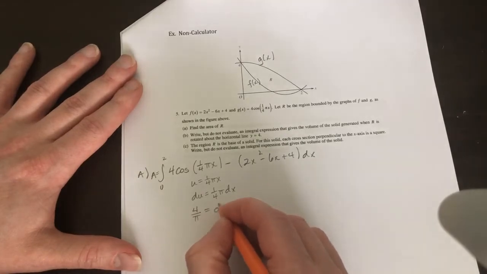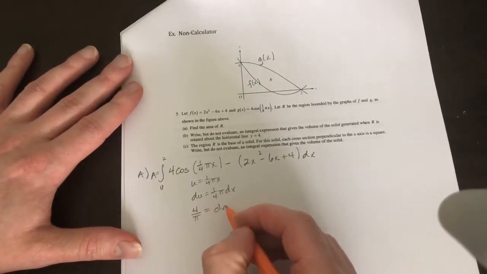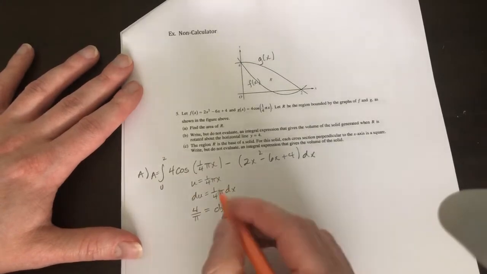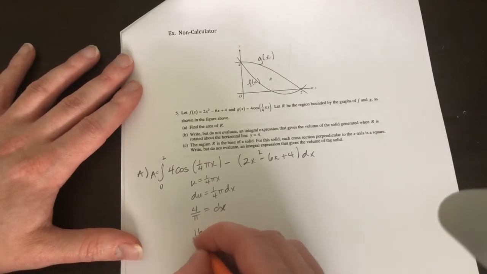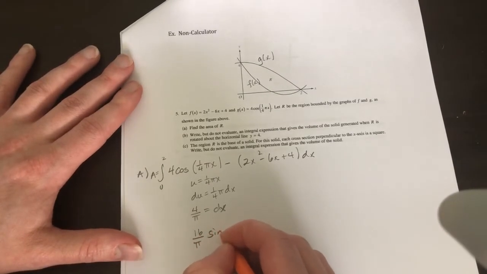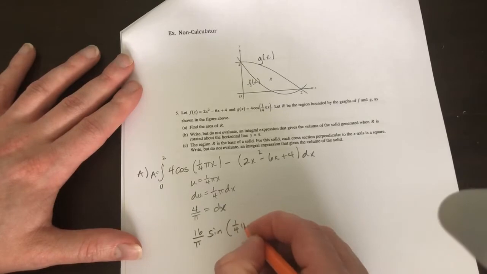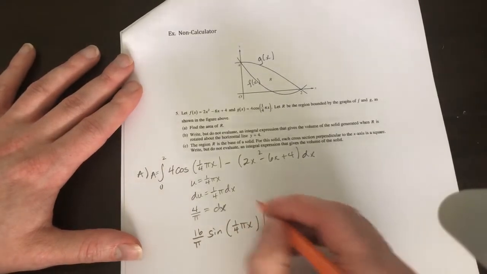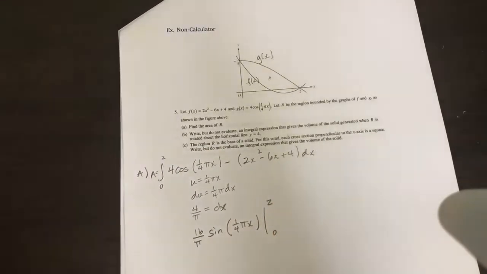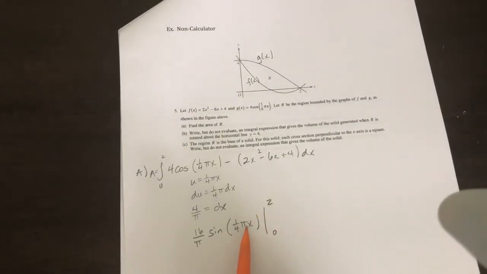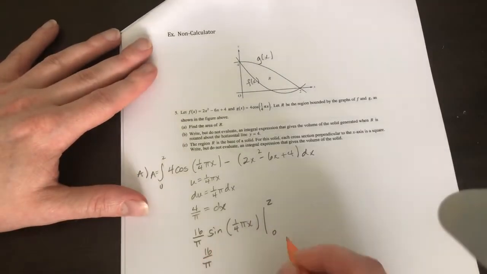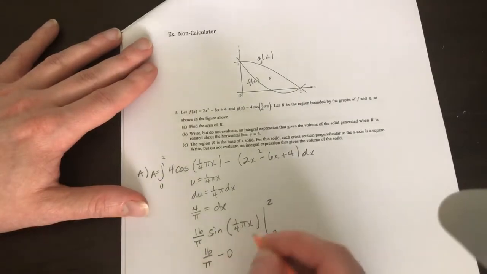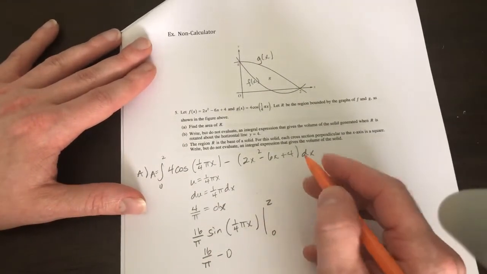is equal to dx. So when we integrate this, the integral of cosine is sine, and then we're going to multiply 4 over pi times 4 is 16 over pi sine of 1/4 pi x, and we're going to evaluate it from 0 to 2. Sine of pi over 2 is 1, so this becomes 16 over pi. Sine of 0 is 0. Okay, so we did that portion. Let's go do this portion.